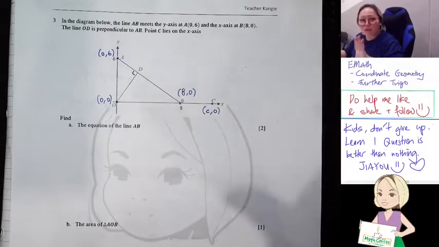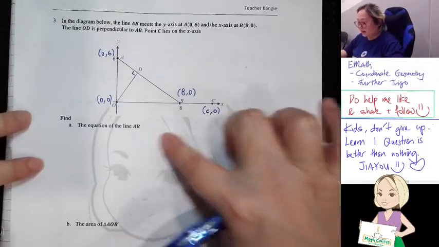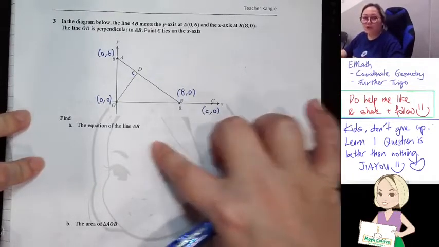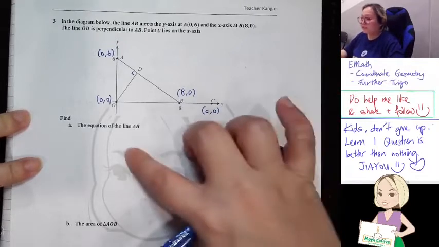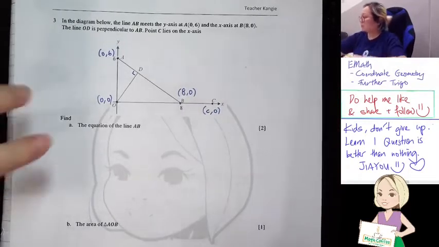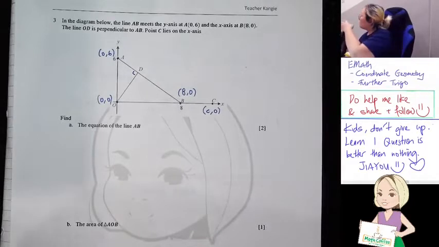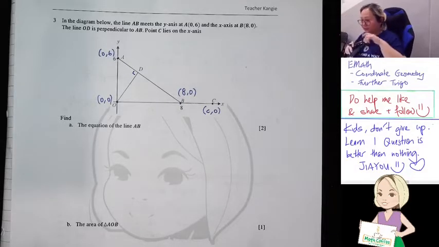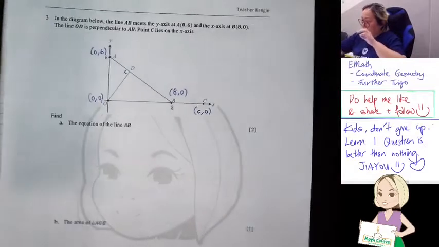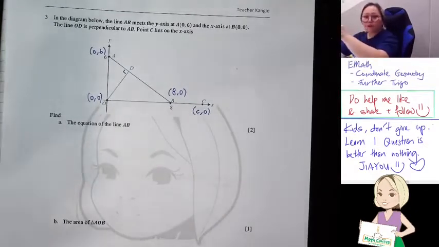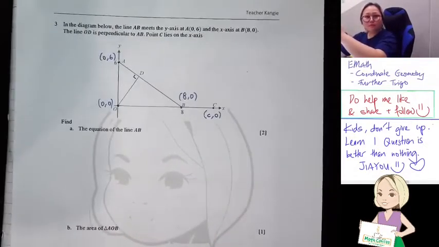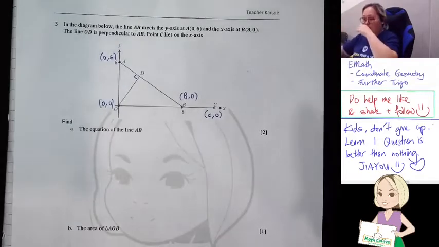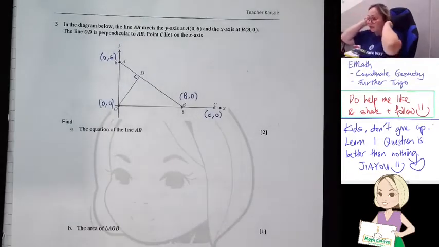So now tell me, what is the first thing I have to write here to find the equation of a straight line? What's the equation?